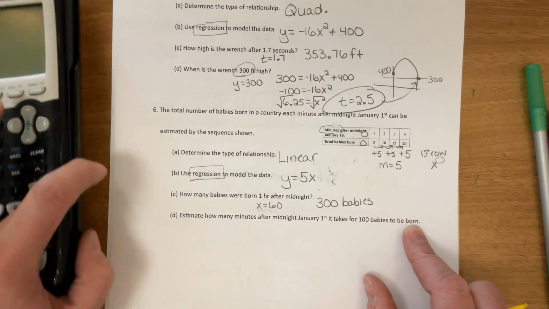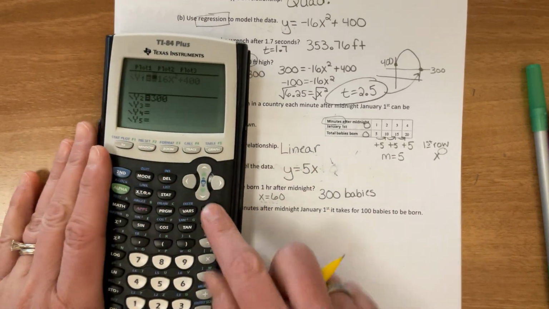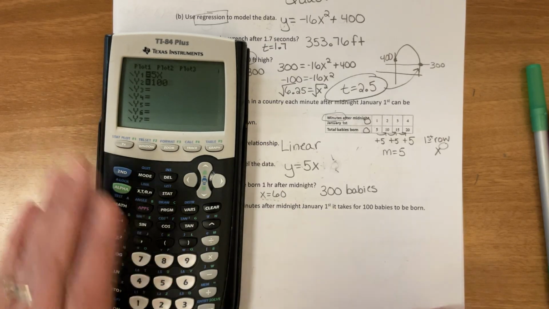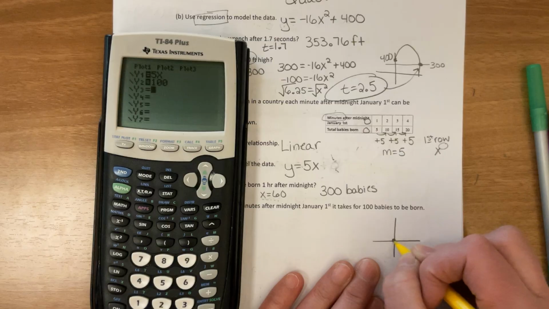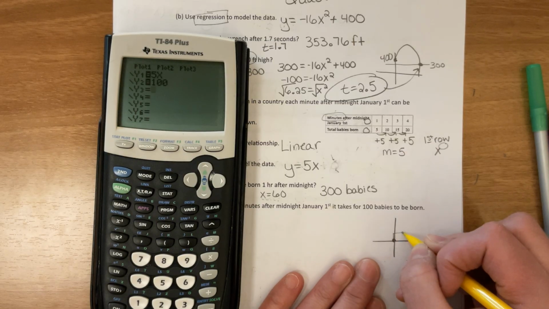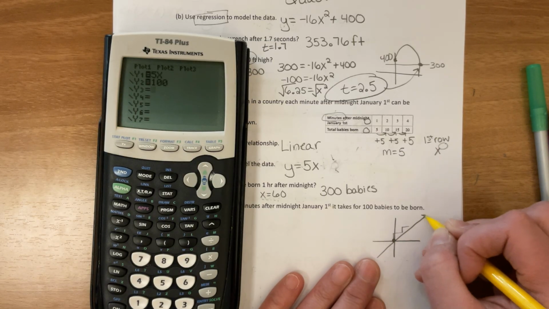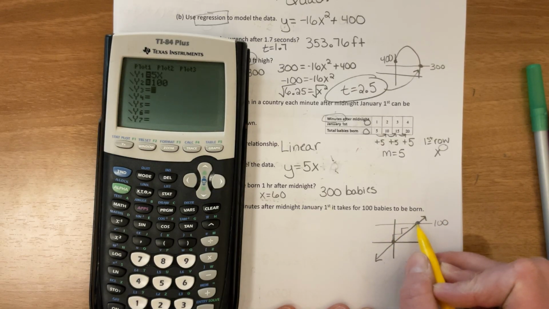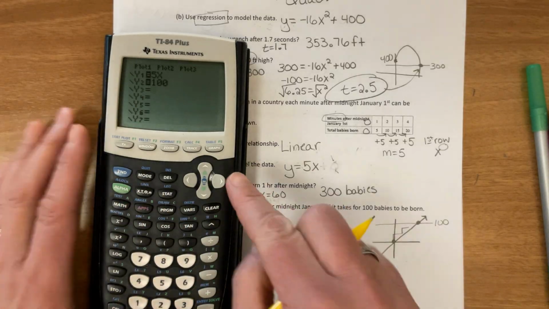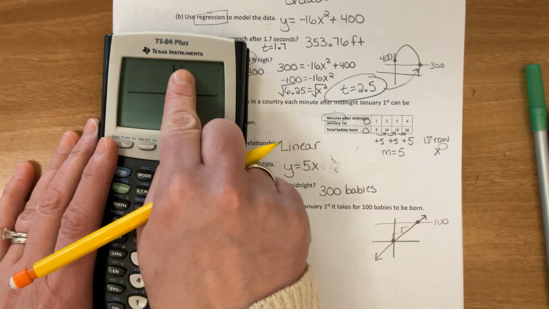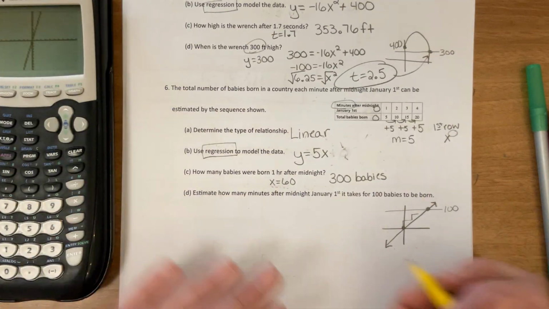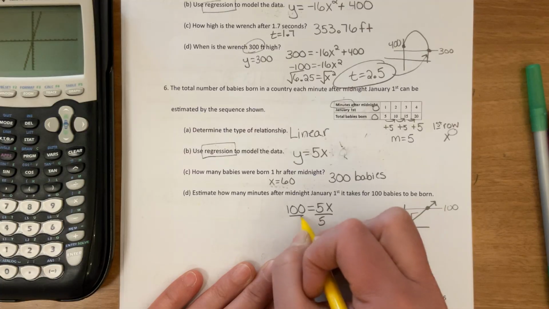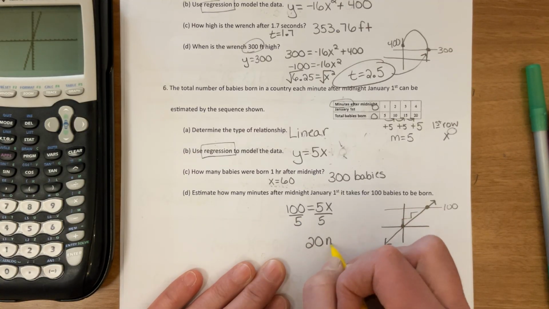Estimate how many minutes after midnight it takes for 100 babies. So again, if you wanted to, we could go here and type in 5x and then type in 100. Now think about the graph again. It's starting at 0 and then it's going up 5 over 1, up 5 over 1. So remember, it's linear. So then you just have to see where the 100 would cross. But again, if I hit graph, you can't see the 100 unless I change the window. So it's probably easier for me just to go 100 equals 5x and then just divide by 5. And then I get 20 minutes.